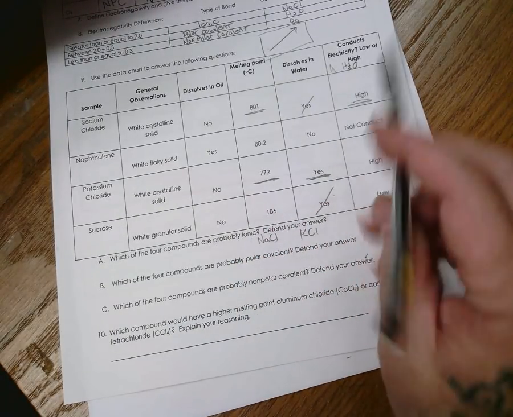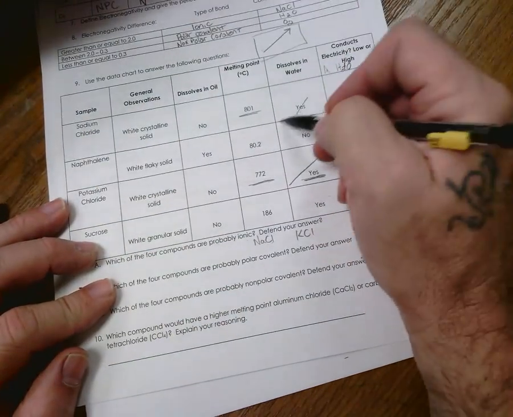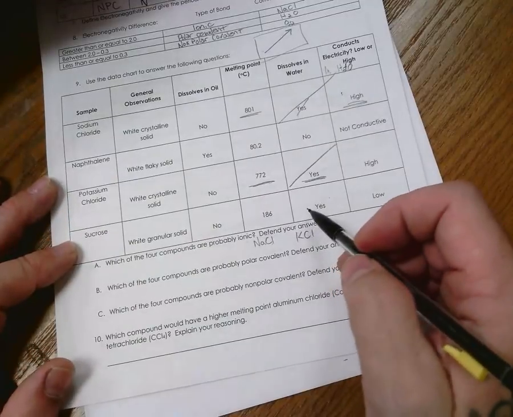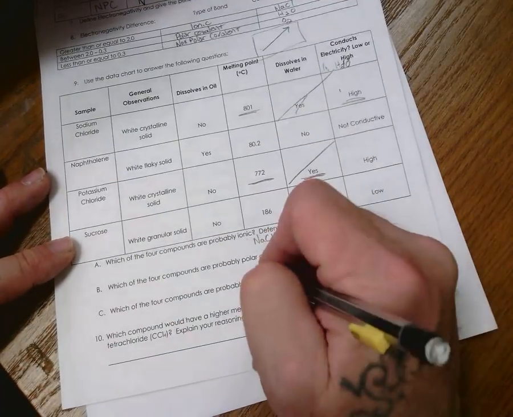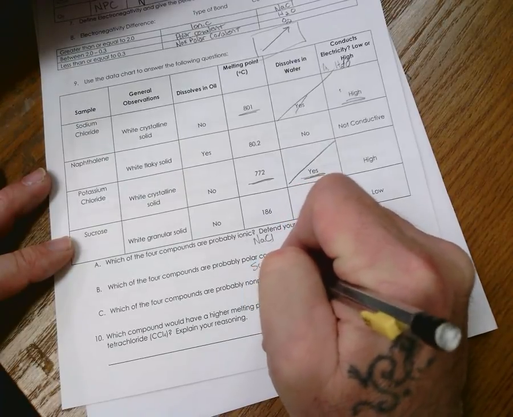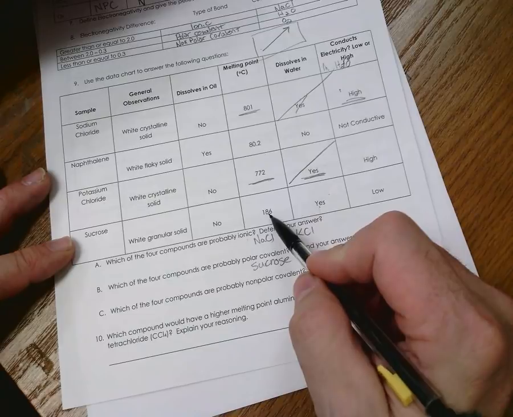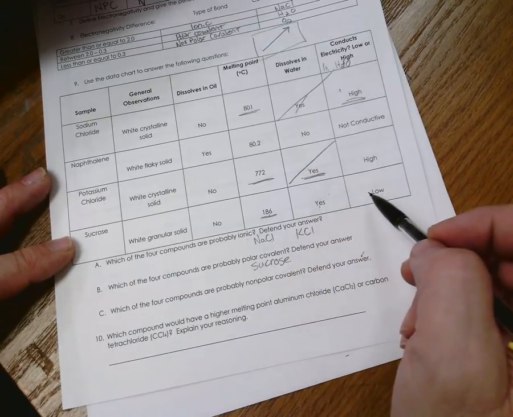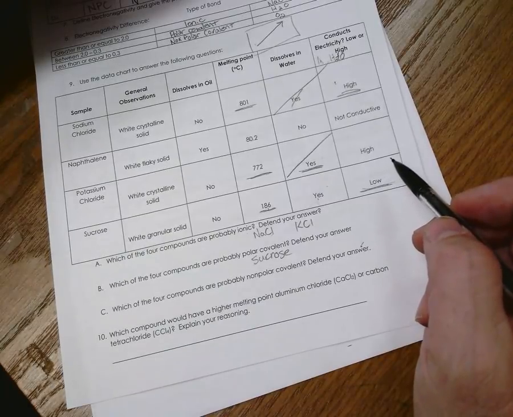Oh, wait a minute. I eliminated the wrong ones. I'm going to eliminate these two, these ionics that I did. It is going to dissolve in water, so it's going to be sucrose here. Got a medium melting point. Low conductivity of electricity.